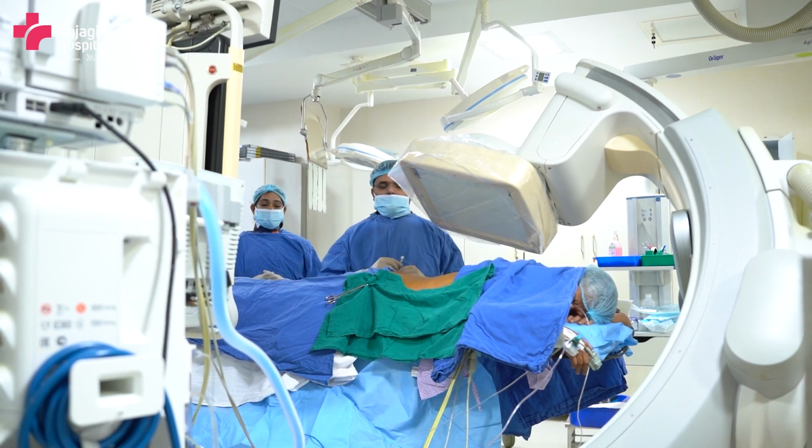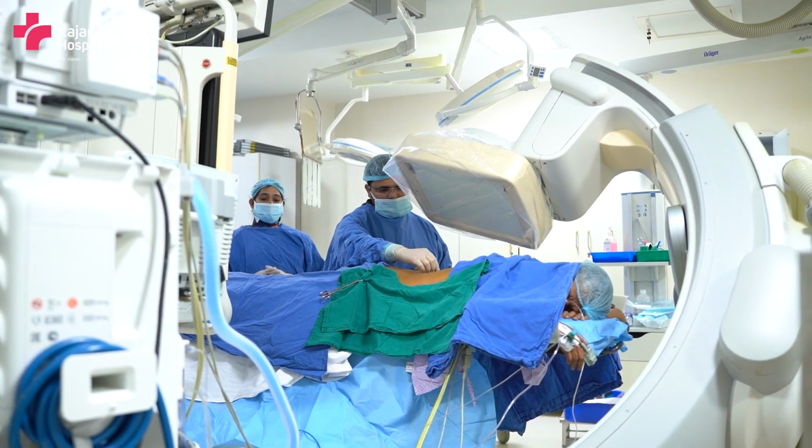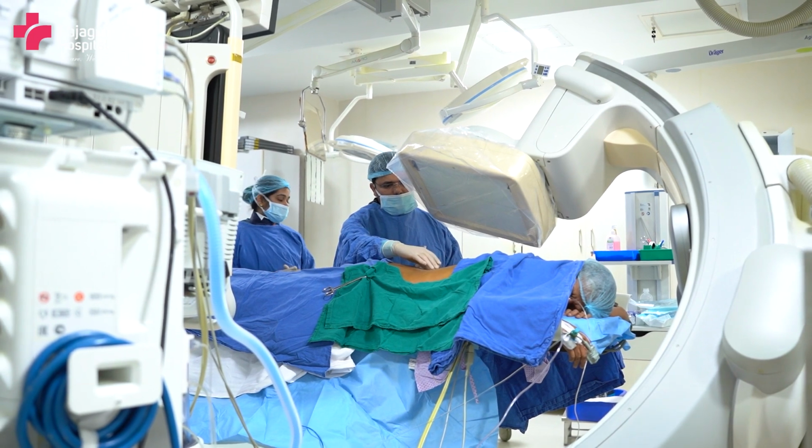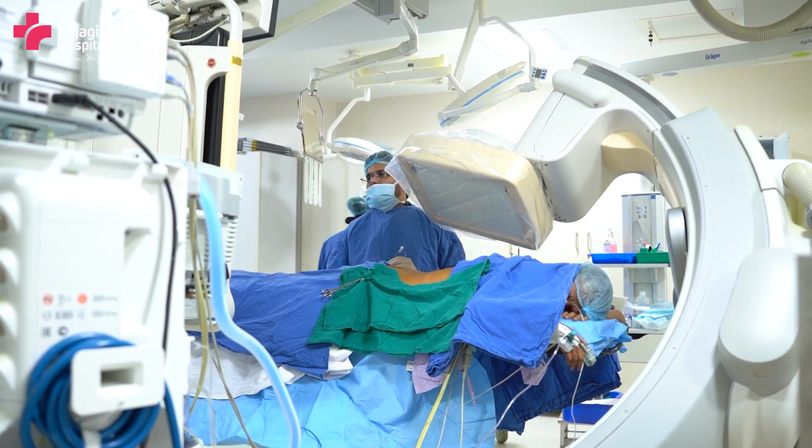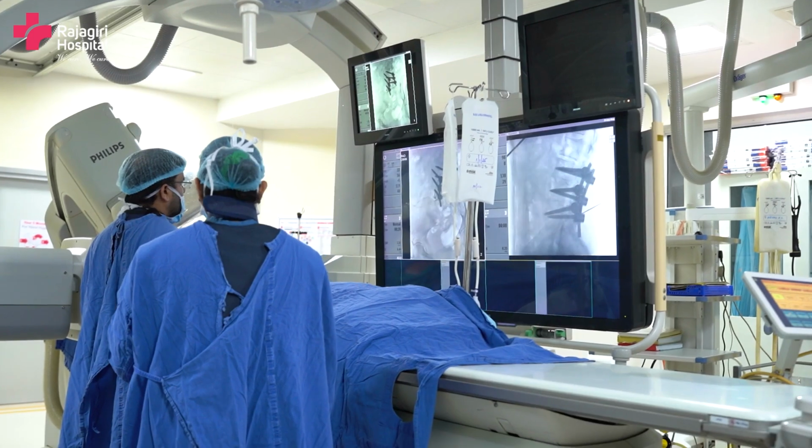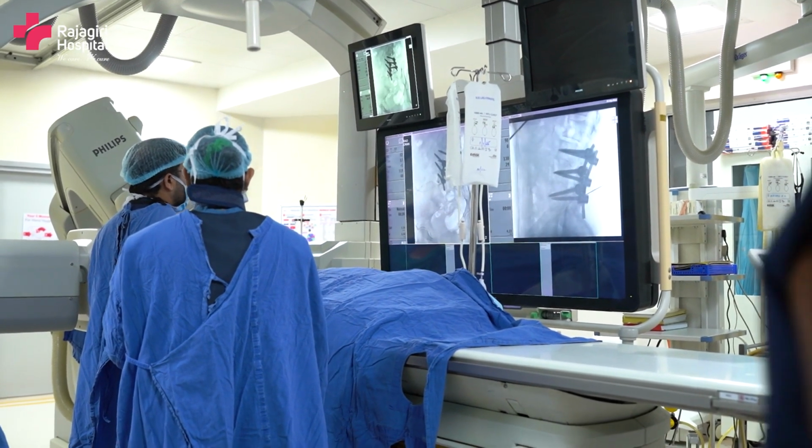So interventional pain medicine is a new branch, not a very new branch, but it's been there for many decades. It's a branch of medicine which deals with diagnosing and treating chronic pain conditions with minimally invasive techniques. Along with the medications, physiotherapy, and lifestyle changes, we do some minimally invasive techniques to treat chronic pain conditions.